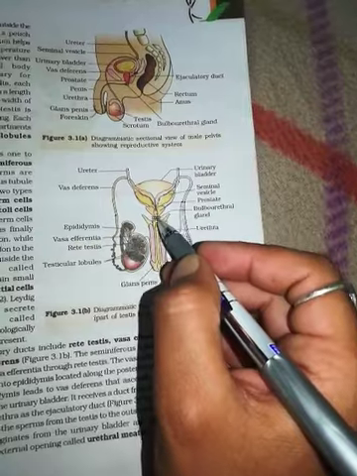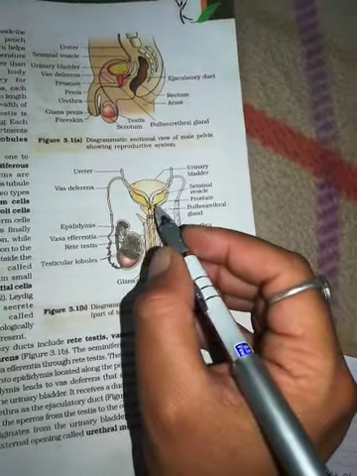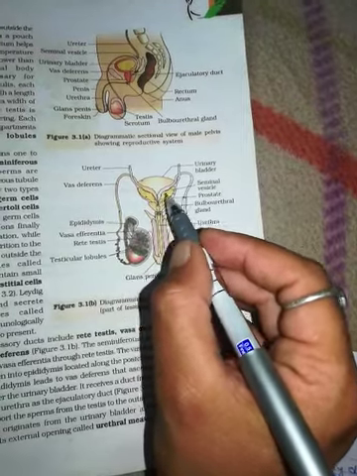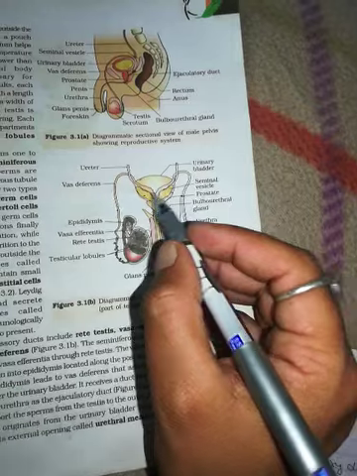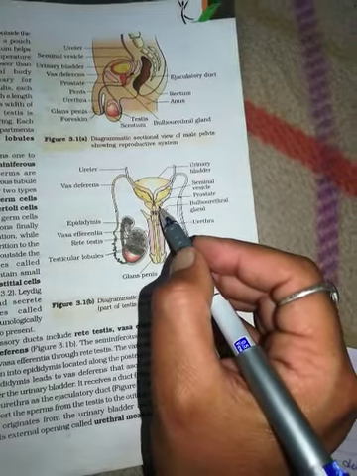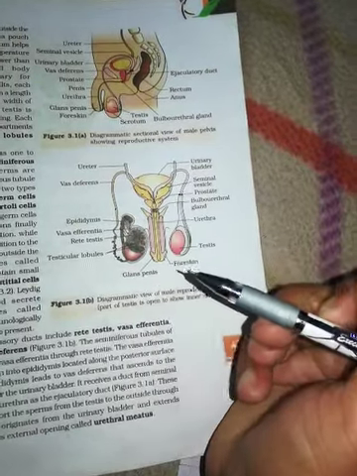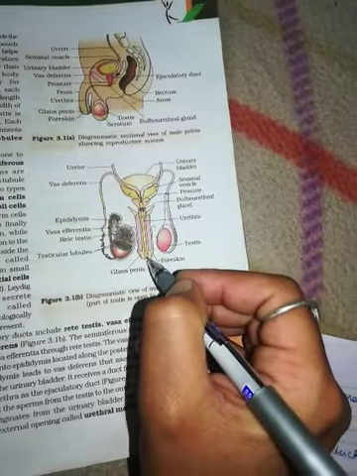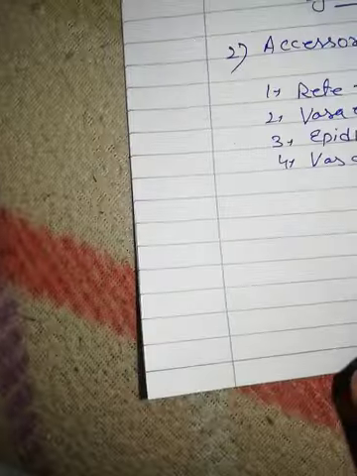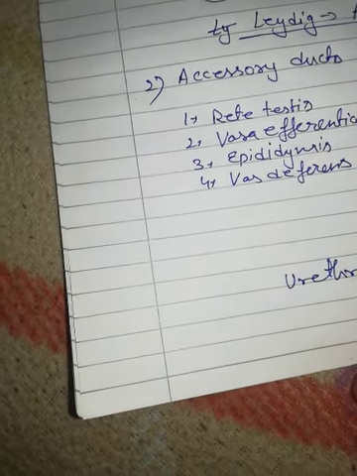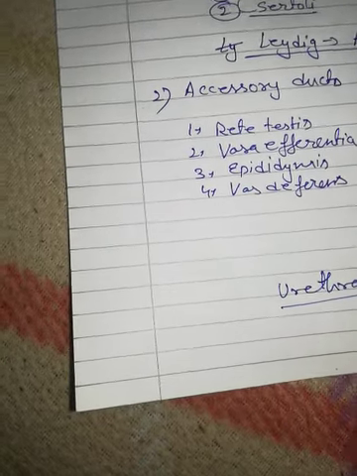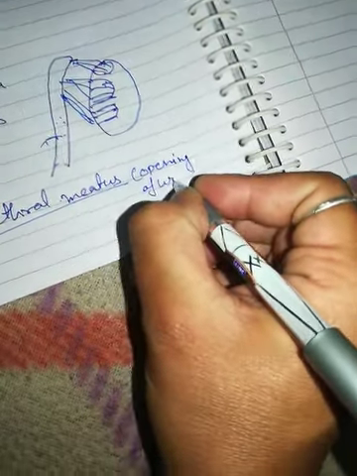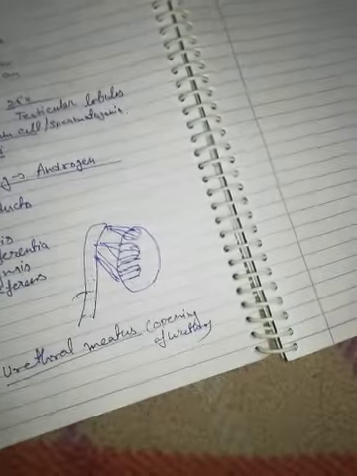And since we know that urethra is a duct which also collects urine from the urinary bladder, here you are observing this vas deferens is also collecting some material from these glands. These two glands are seminal vesicle, these two glands are prostate gland, and the last one, these two glands are called bulbourethral gland. Finally it opens into urethra, and the urethra passes through the penis, and the tip of this urethra is called urethral meatus. So we can say that urethral meatus is the opening of urethra. Is it clear? So this is all about the accessory ducts.